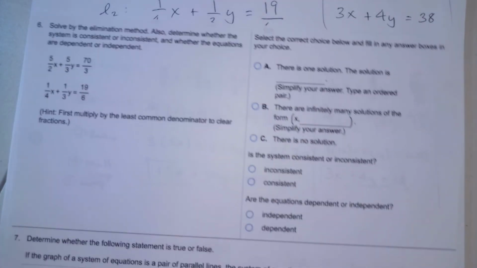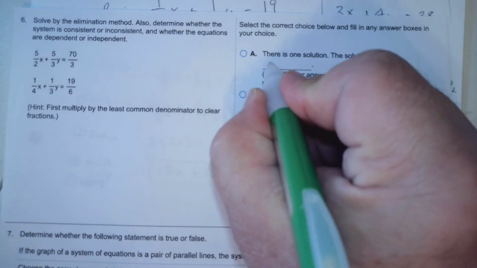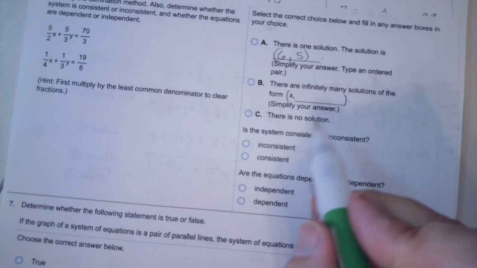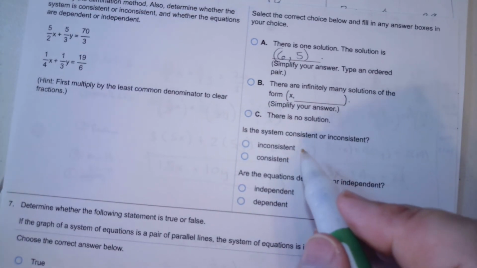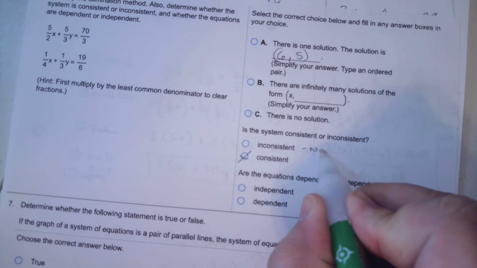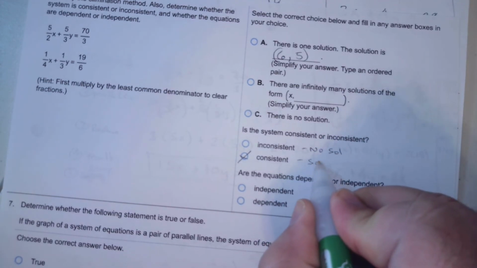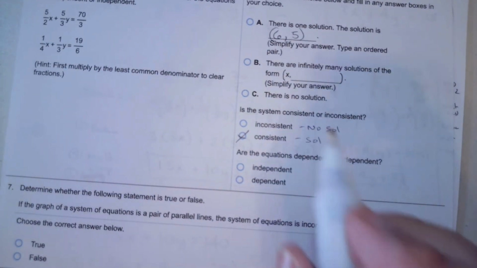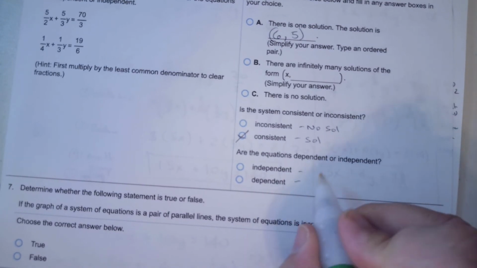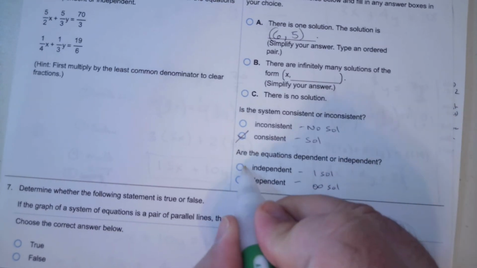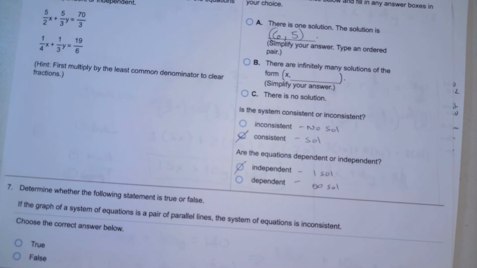Alright, so we learned here that our answer was 6, 5. Does that mean it's consistent or inconsistent? Well, it's got a solution, so it's consistent. Remember, this is no solution, solution. Independent or dependent? One solution, infinite solutions. So it's consistent and independent.